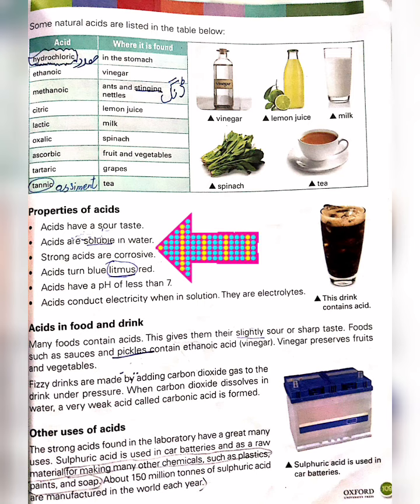Acids turn blue litmus paper red. Acids have a pH of less than 7. Solutions which have a pH less than 7 are called acids, and if they have a pH of 1 or 2, they are called strong acids. Acids can conduct electricity when they are mixed in a solution, and they act as electrolytes.